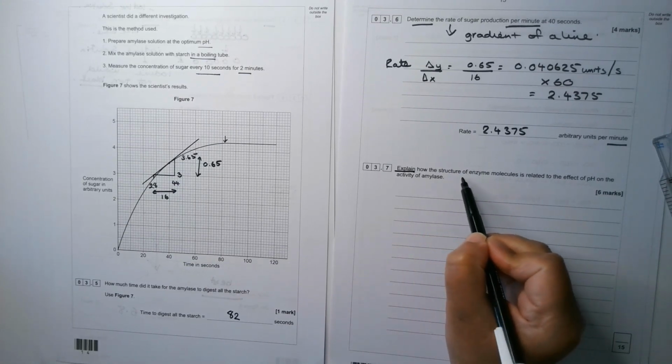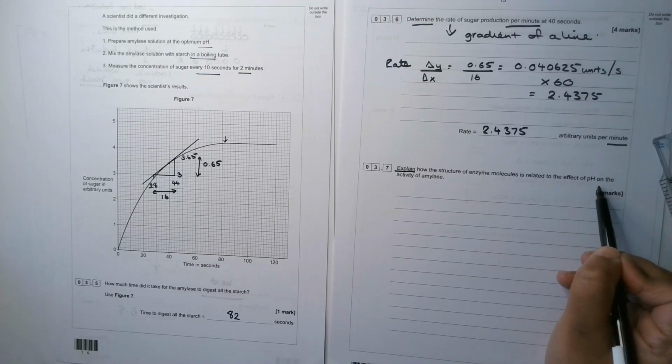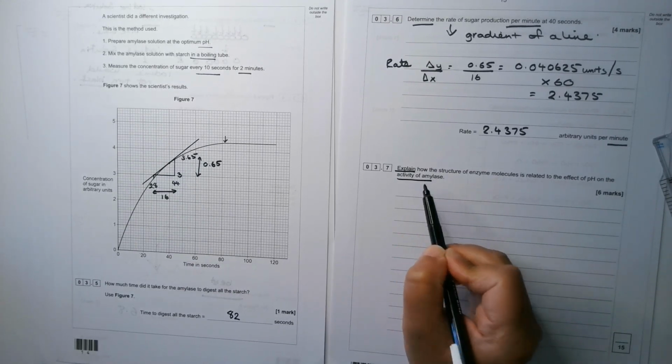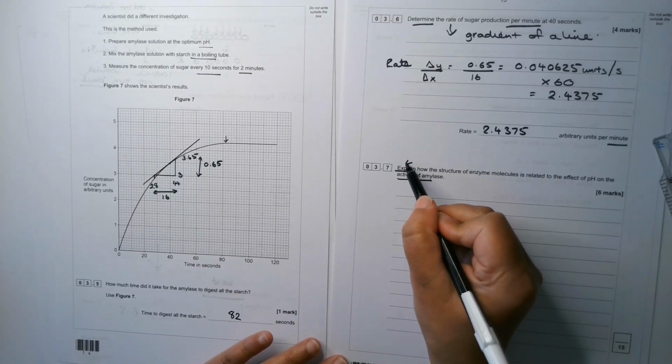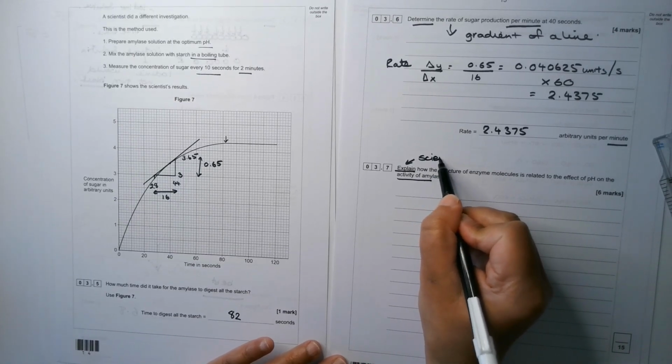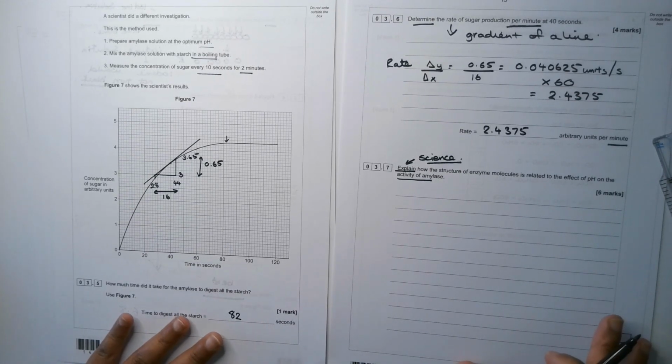3.7, explain how the structure of enzyme molecules is related to the effect of pH on the activity of amylase. It's quite a mouthful. This question is basically saying, how does the pH affect the structure of the enzyme? It's an explain question, so this should be underlying science. The underlying science here is looking at the structure of the enzyme, so you must be writing about the lock and key theory. Okay, so again, we're going to go for 6 bullet points.